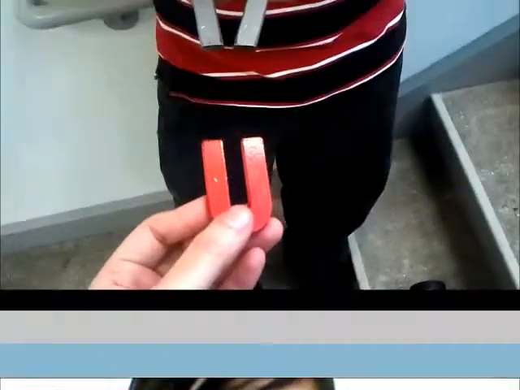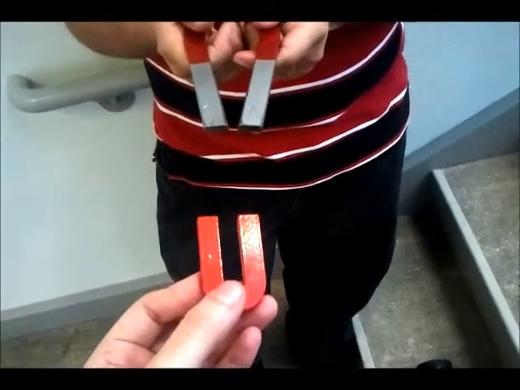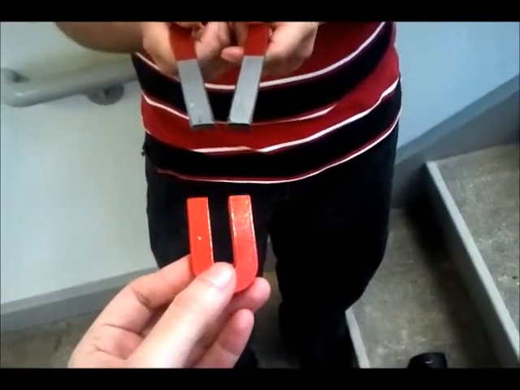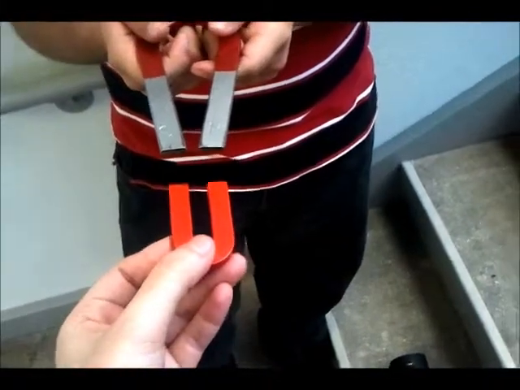Polar covalent bonds are bonds that have an unequal distribution of energy. For example, nonmetals with different electronegativity numbers. For example, again, hydrogen and oxygen. Hydrogen has 2.1 of electronegativity and oxygen has 3.5. The big magnet represents oxygen. The little magnet represents hydrogen. These two magnets attract because they have different electronegativities.